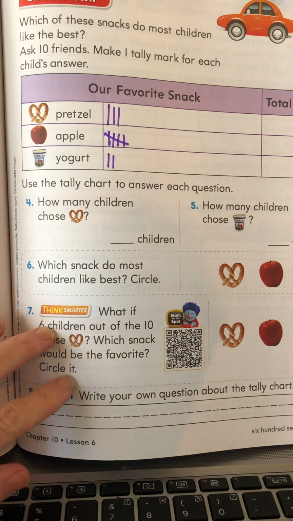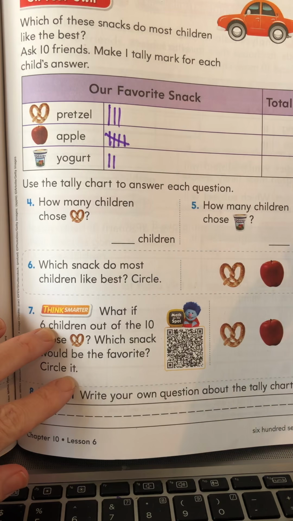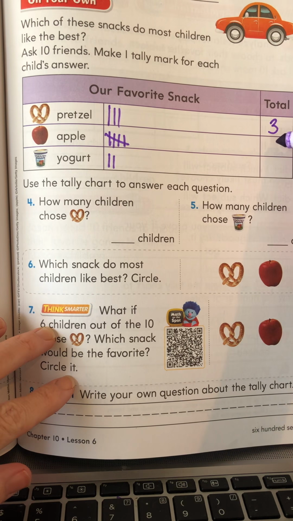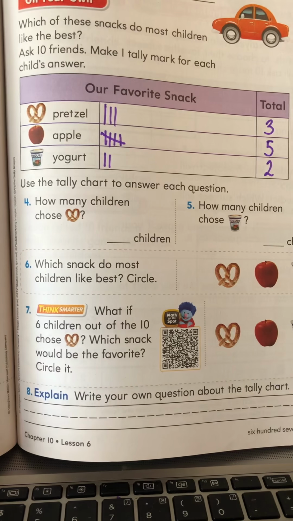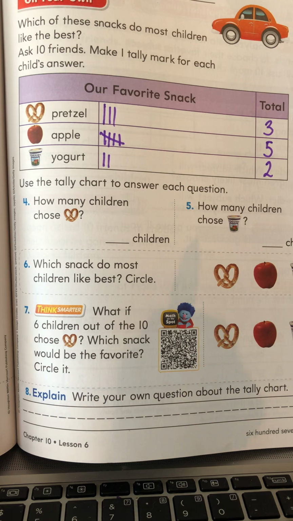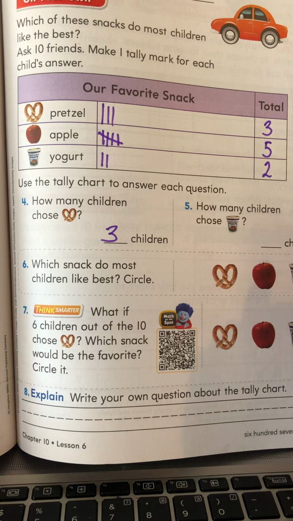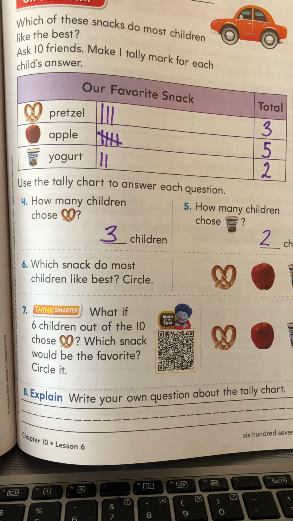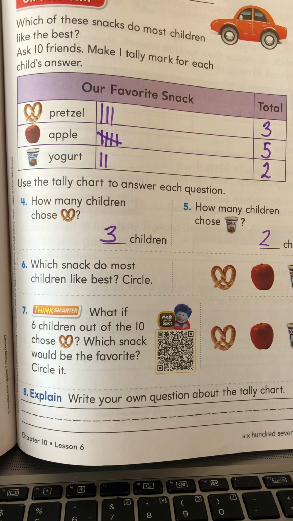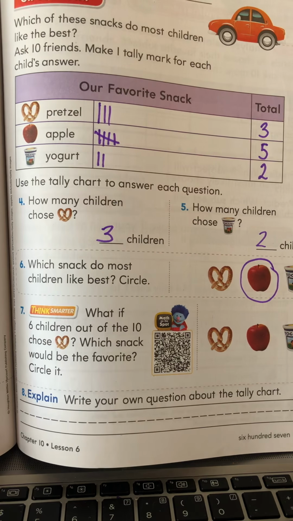Okay, so there's my 10 tally marks. I have 3 plus 5, that's 8, plus 2 more is 10. And I'm going to fill in my totals. So 3 for pretzel, 5 for apple, and 2 for yogurt. Okay, how many children chose pretzels? Okay, we can easily look at our tally table, see the answer is 3. How many children chose yogurt? And we can look easily and see that that is 2. Which snack do children like the best? Oh, we have some healthy kids here. They like apples the best.